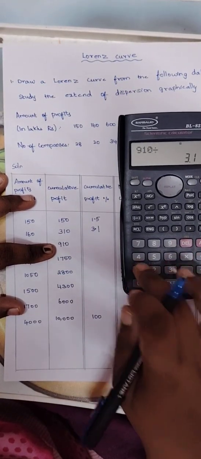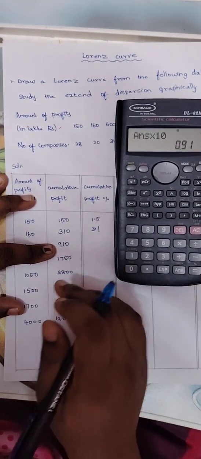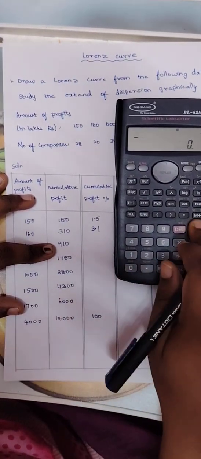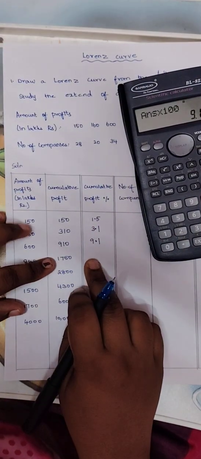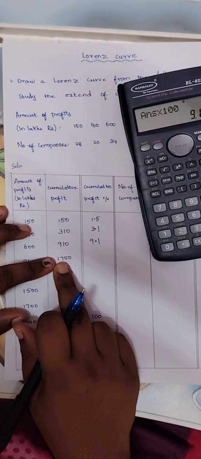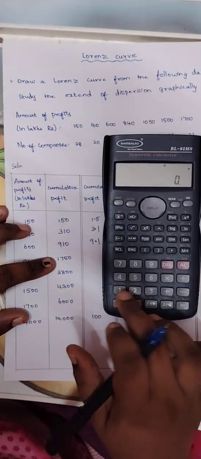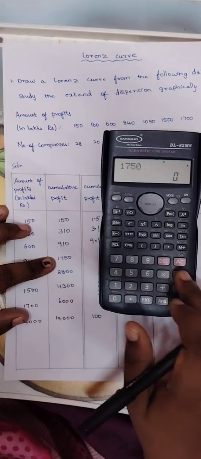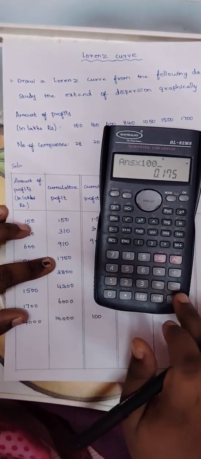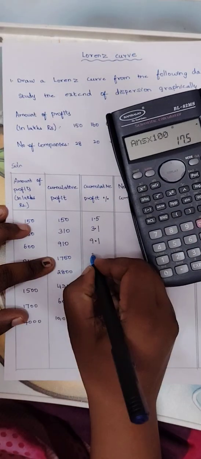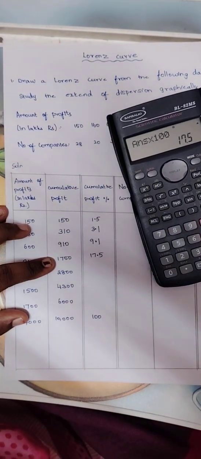So this will give me 9.1, okay. To find the next cumulative percentage, it is 1750 divided by 10,000 into 100. So the value is 17.5. So similarly, we'll find the other remaining values.